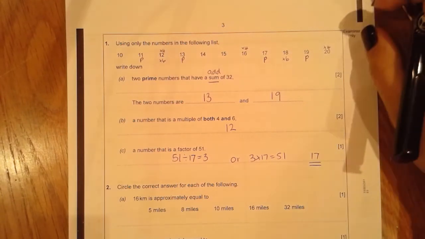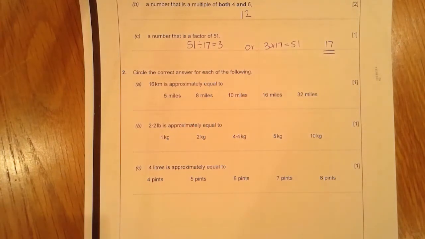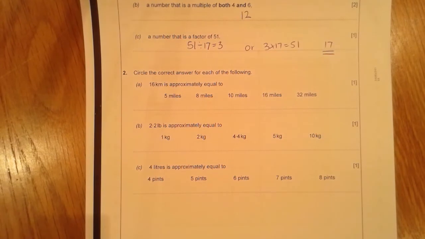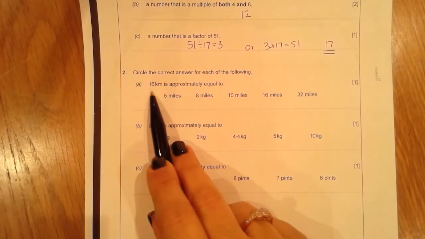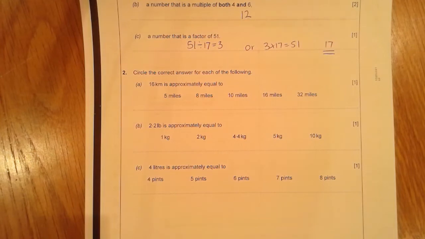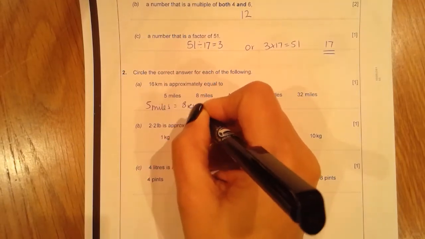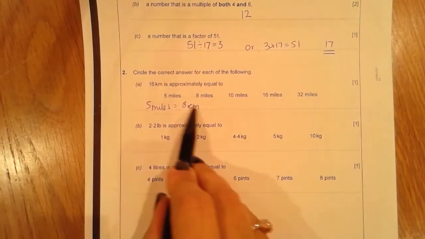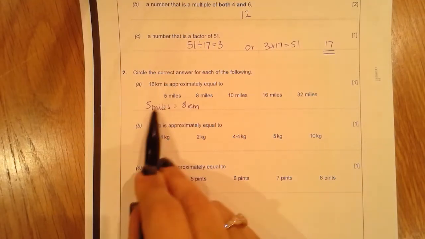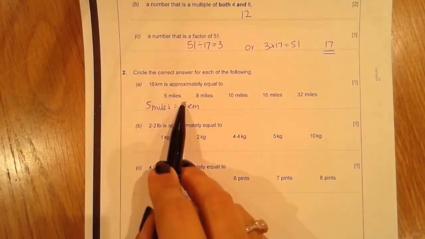Question 2. Question 2 is a multiple choice question, so you only get a mark for circling, highlighting or writing the correct answer on the answer line. One of the easiest things to remember about miles and kilometers is that 5 miles equals 8 kilometers. This is a fact that's normally on the wall in a classroom. So if we've got 16 kilometers, we're going to have 10 miles.